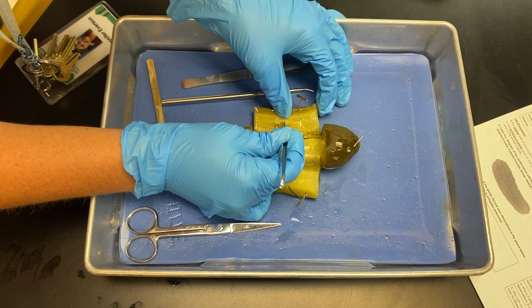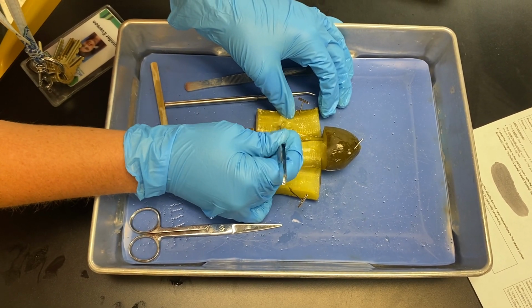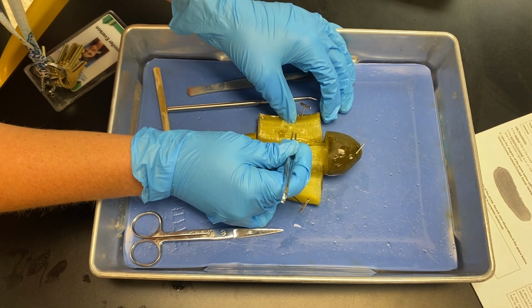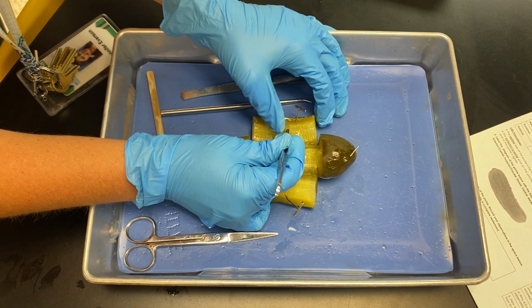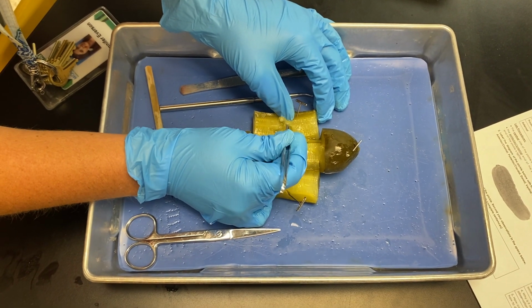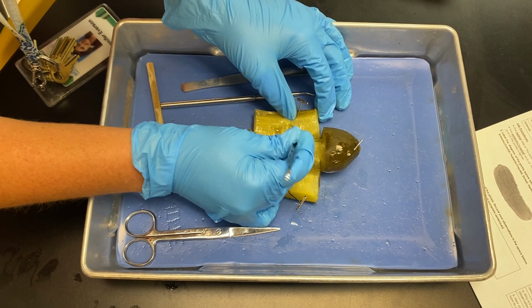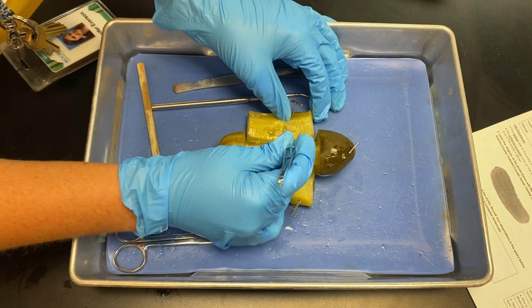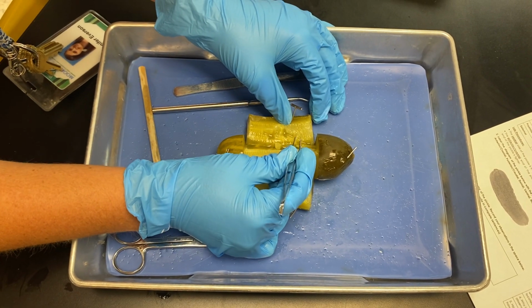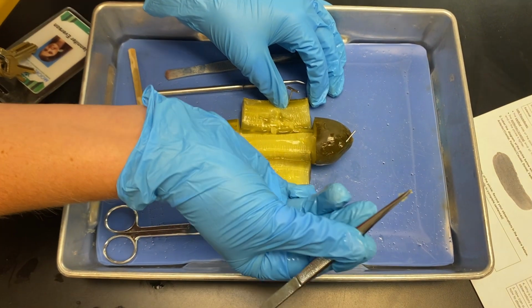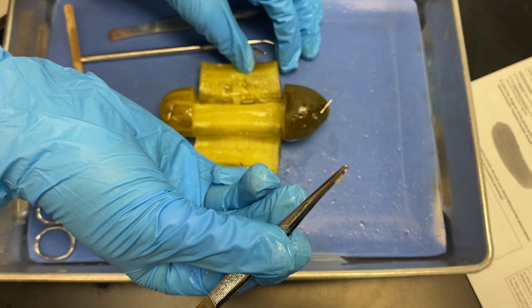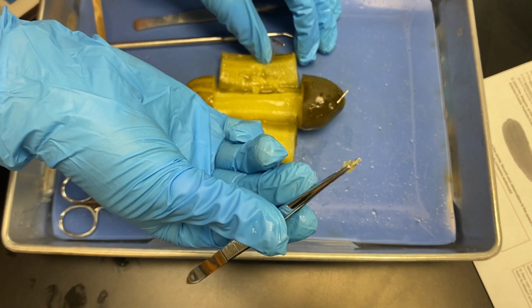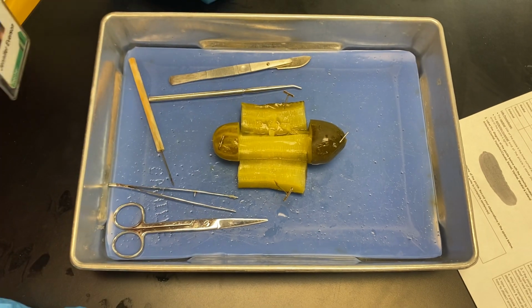I'm just kind of removing flesh right now. Yeah, I'm not gonna be super picky. I'm trying to get out some of the seeds. Like these ones, look how they're really tiny in this pickle. So maybe this pickle's not well developed or something like that. I'm not gonna worry about that as much.